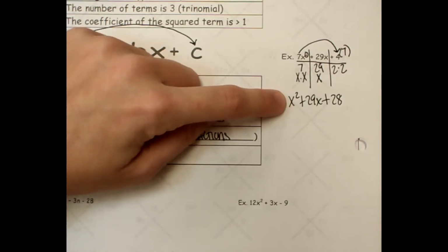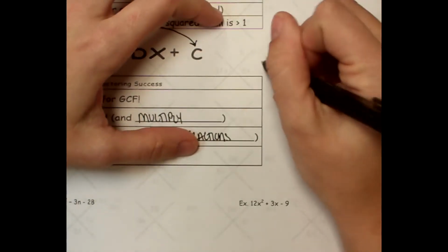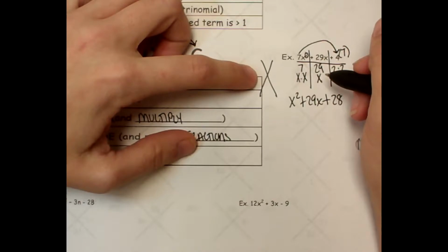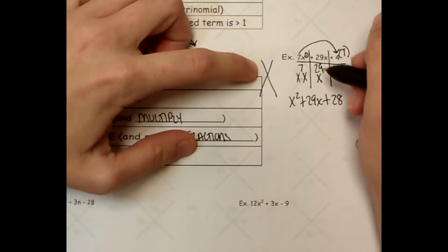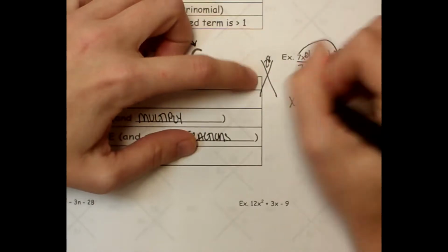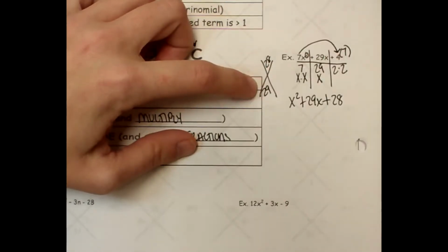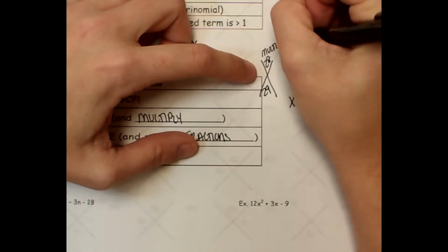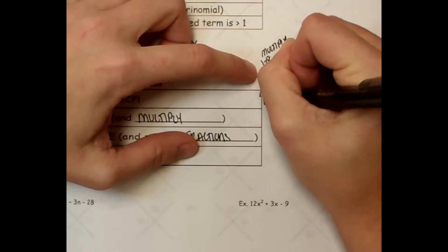Okay, so what does the factoring mean? Well, if you start looking at those x puzzles we did, you want to multiply this number right here. This one goes up in the top, 28, and they have to add together to give you 29. Remember, they have to multiply in top and add for the bottom.